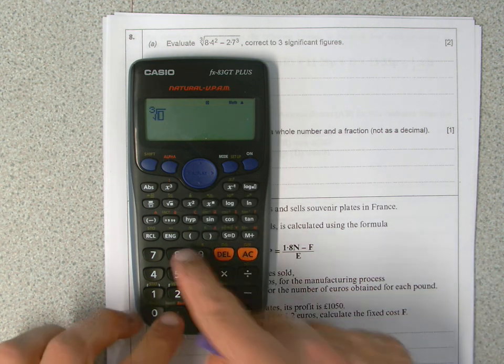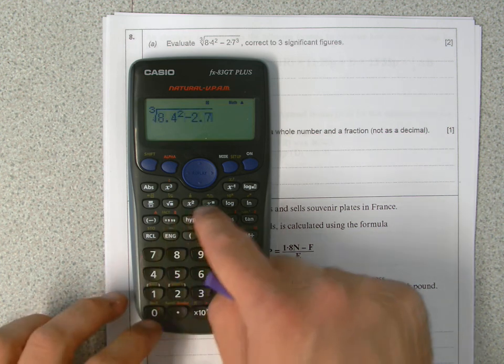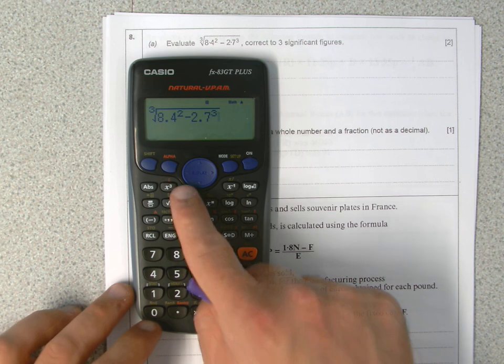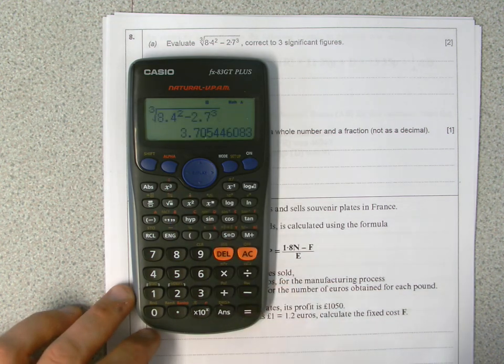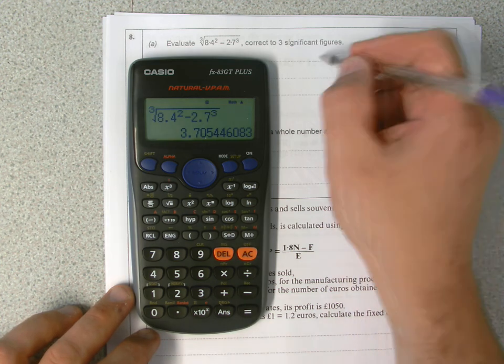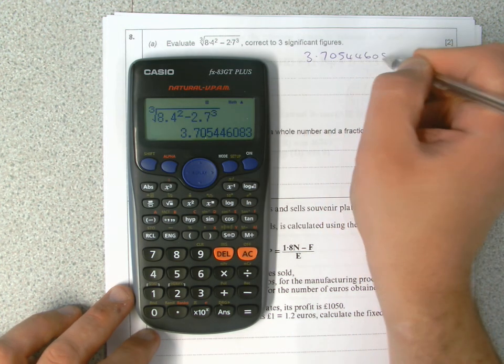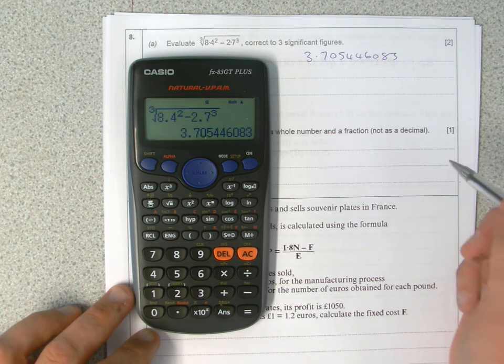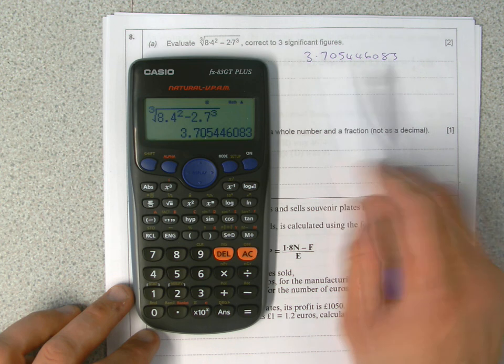And then all you've got to do is type in, as you see it, 8.4 squared, take away 2.7 cubed. There's the cube button there. And press equals. What I would advise you to do in the exam is write down all of that answer that's displayed on your calculator. Write the whole thing down, because if this is worth 2 marks, you're going to get 1 mark for writing all that down.